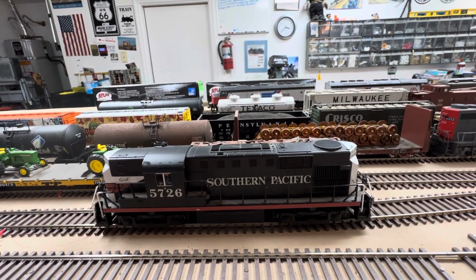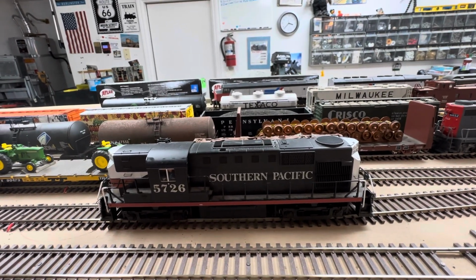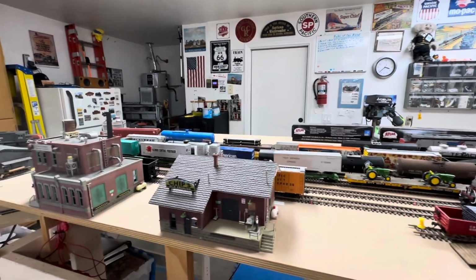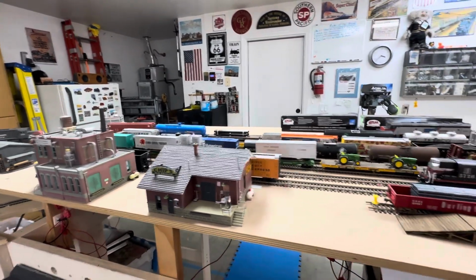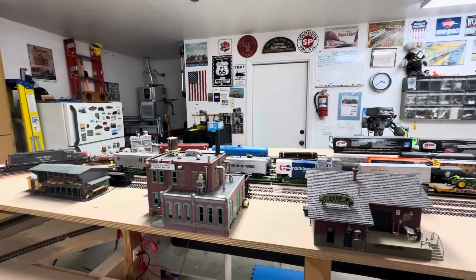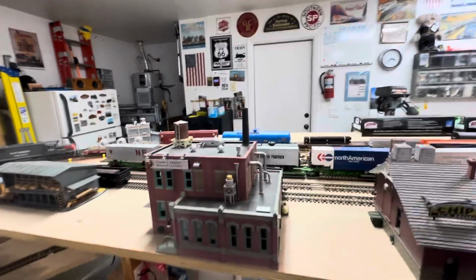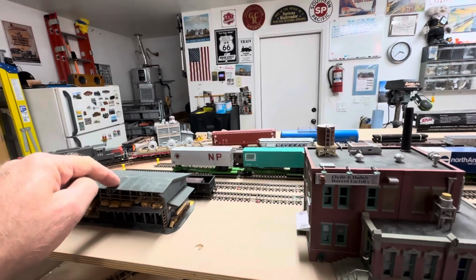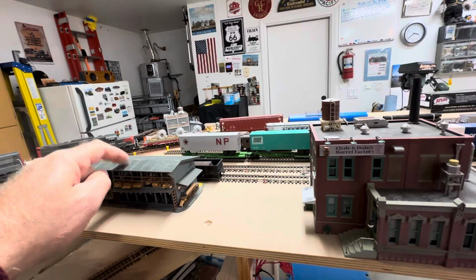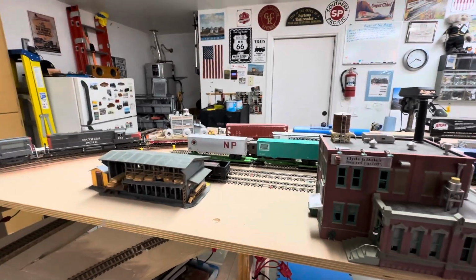5726, it's an Alco RS11, and he has to serve the Arnold Industry Track, which has an ice house, barrel manufacturer, and what is to be a freight house. Right now it's a lumber yard or a lumber mill, but that's okay. It's a good stand-in for now.